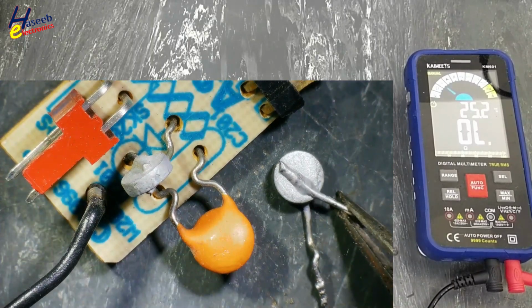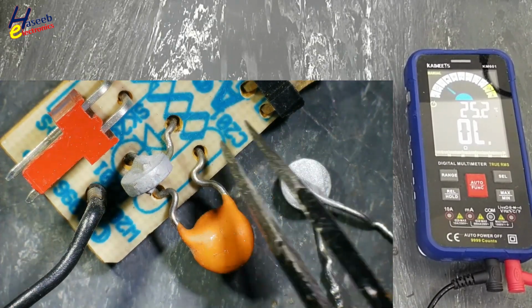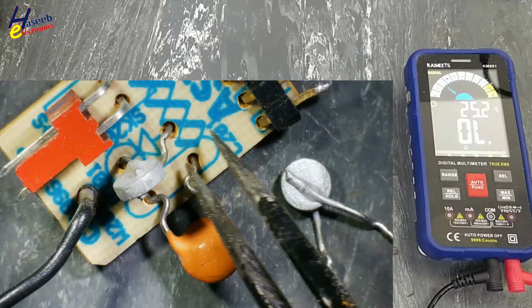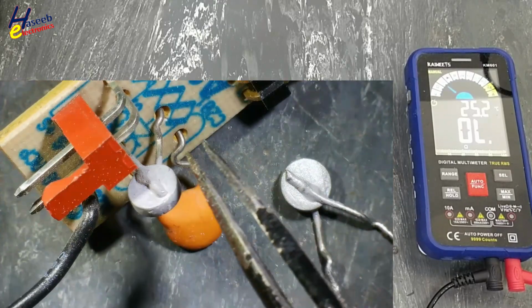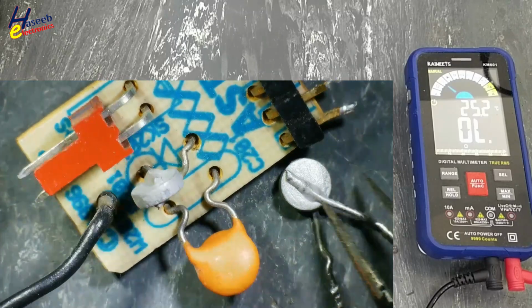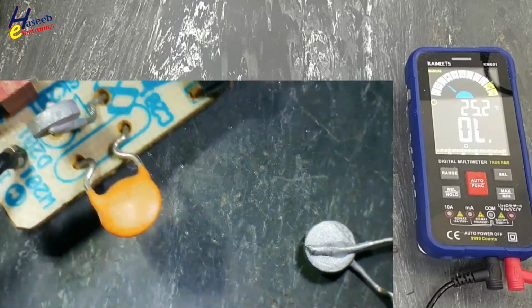Let's identify this component. It is connected in a power supply circuit. The symbol on the PCB is a diode. There is no component marking.